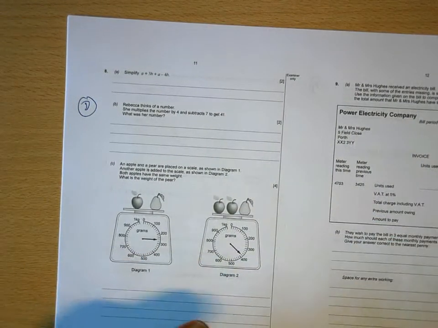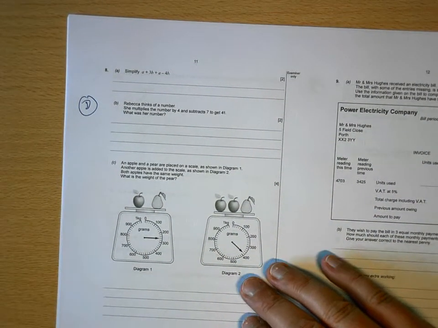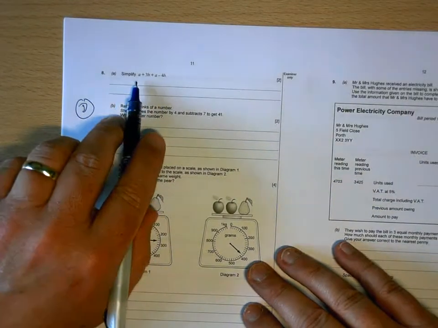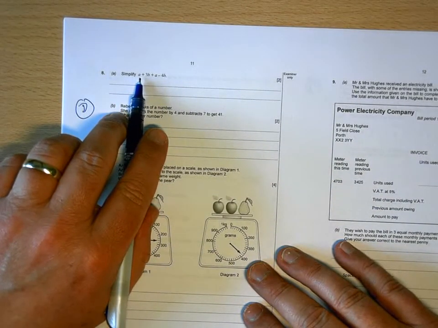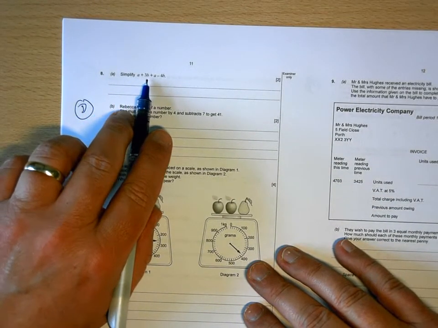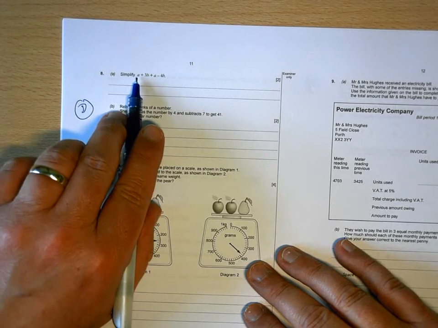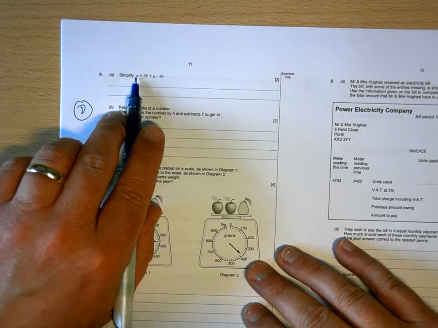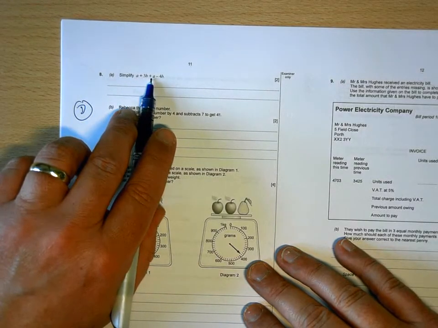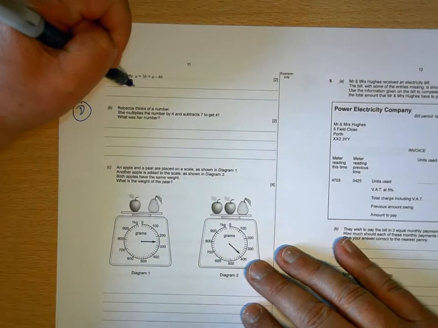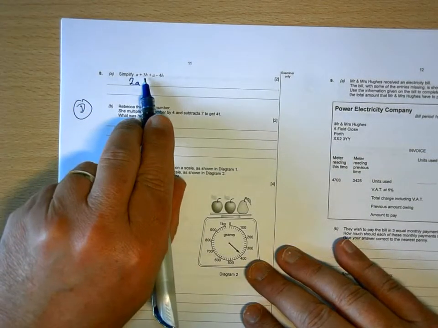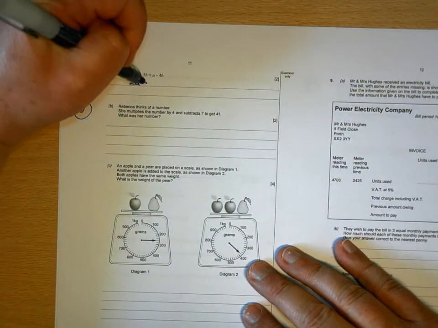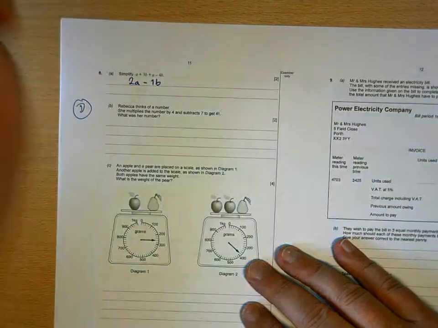Question 8, a little bit of algebra. So what you need to remember here is that the sign in front of each term is connected to it, and for the first term, if there's no sign there, it's a positive. So we've got plus A plus A is 2A, and then I've got a 3B, take away 4B, leaves me at minus 1B or minus B.